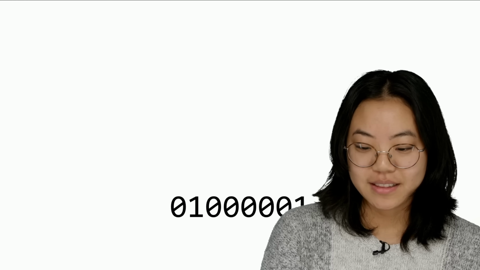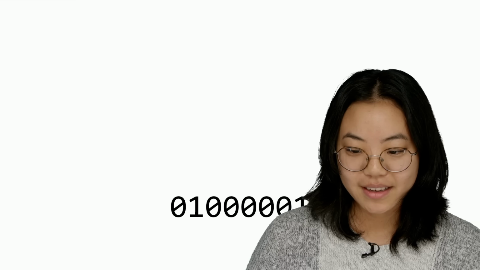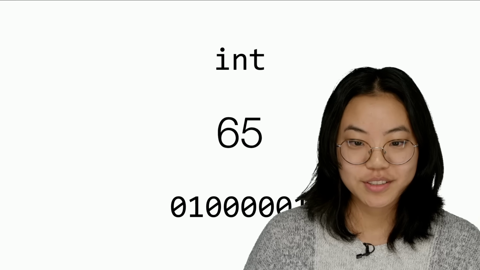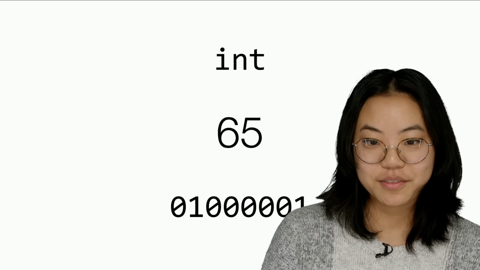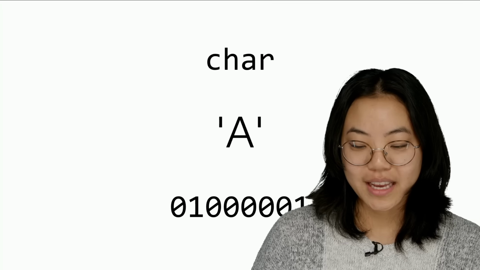So if we remember that all information in computers is stored in bytes, this is a byte. We also remember that this could represent a number, like an integer, in this case 65. At the same time, the same byte could also convey the capital letter A, right?